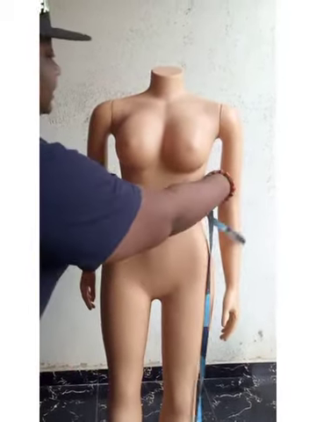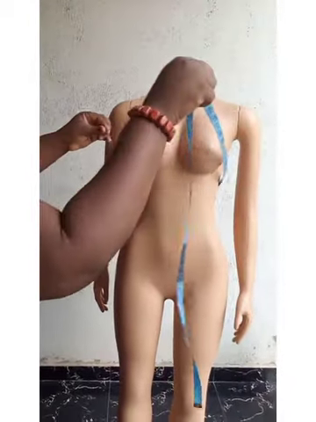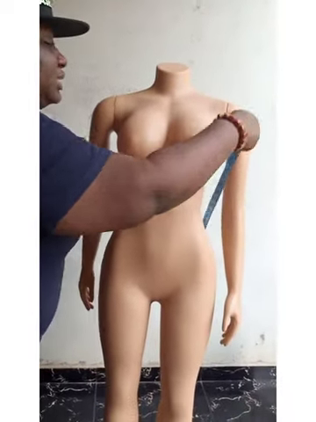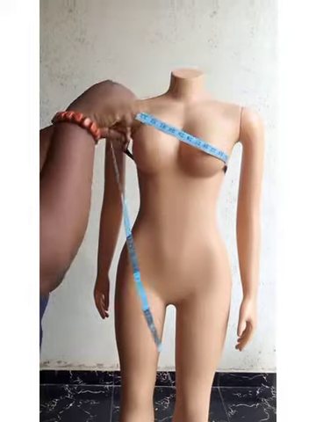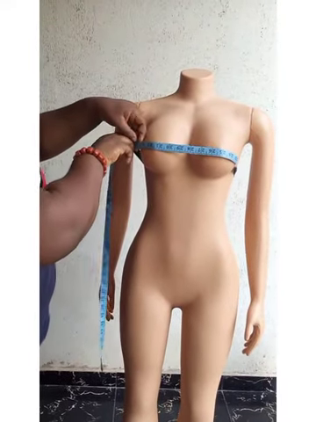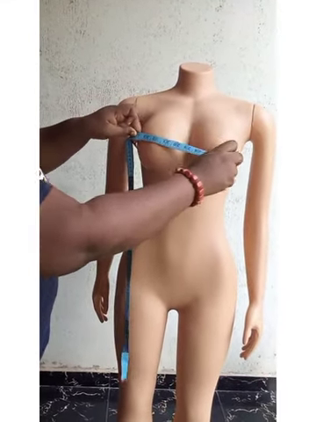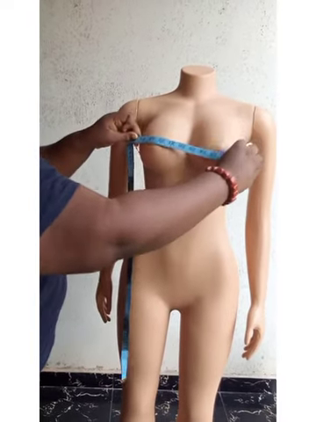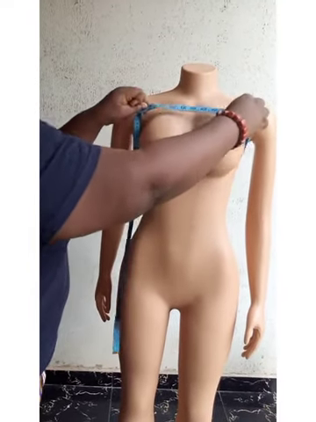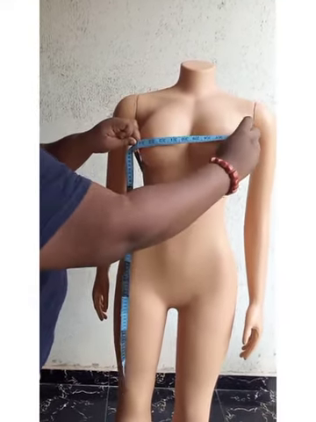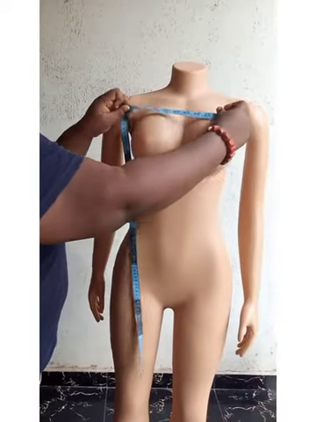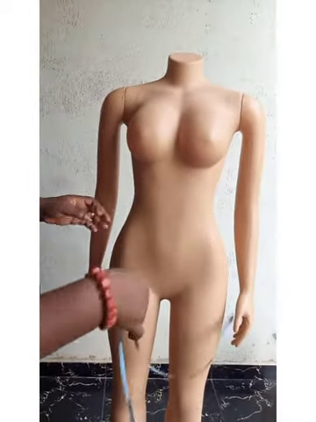So for your bust, you're taking the circumference of your bust all around your bust. When taking your bust measurement, as with every other circumference, it does not have to be too loose or too tight. You should be able to move it up and down. So in that way you get an accurate bust measurement. And the next is waist.